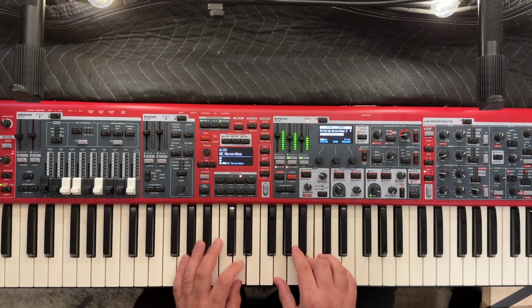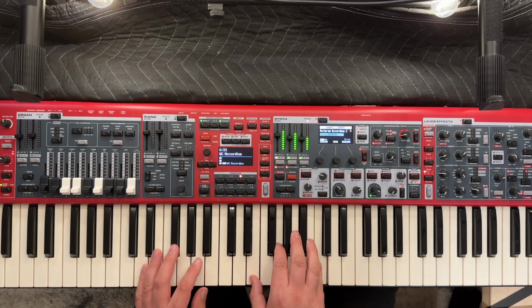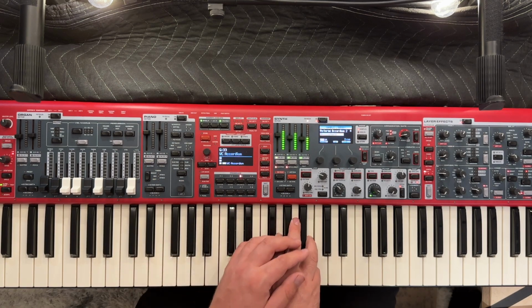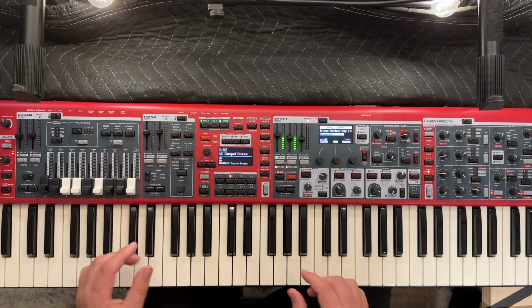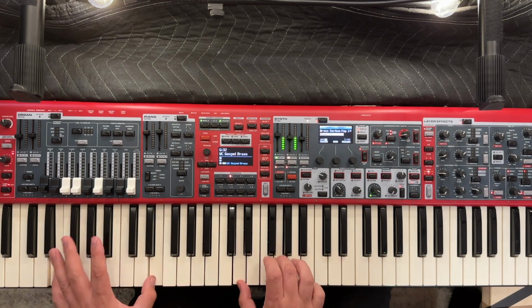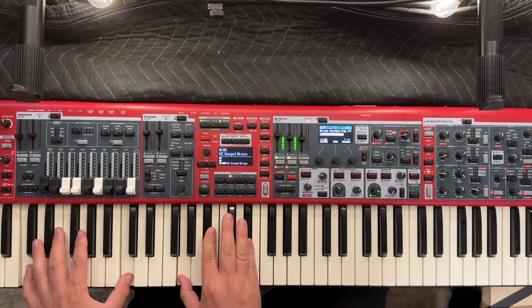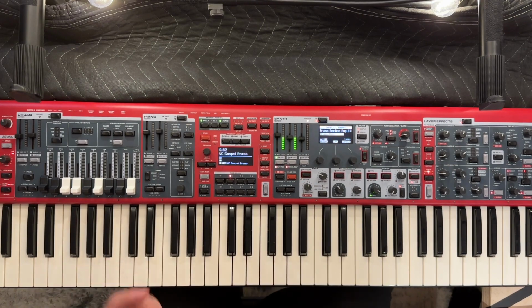Accordion. Gospel brass. I'm not a gospel player, but I like to pretend.